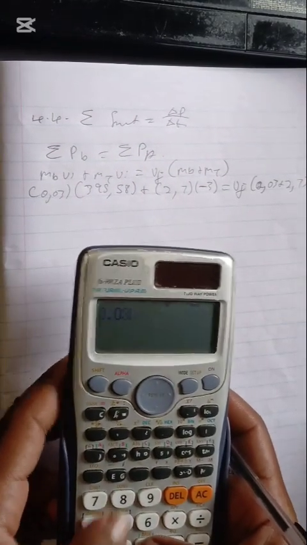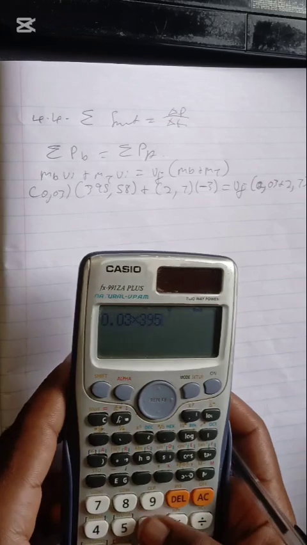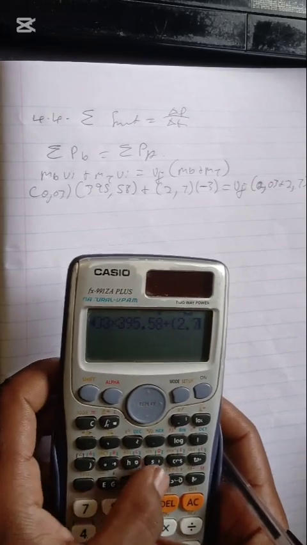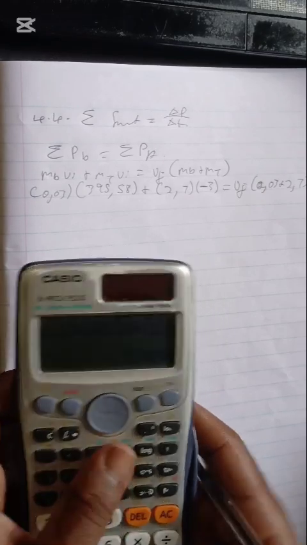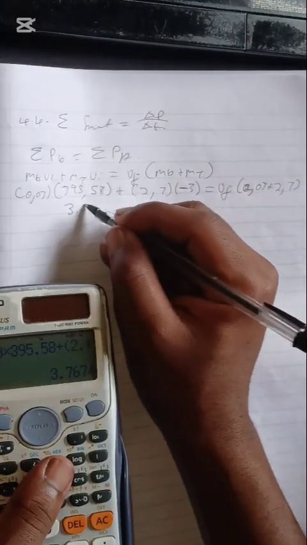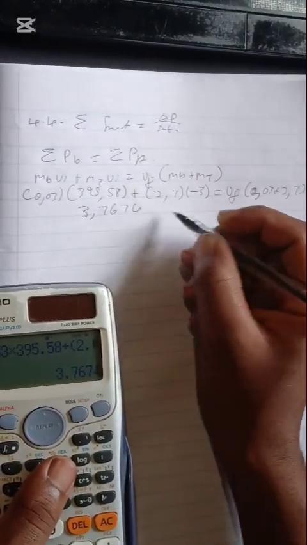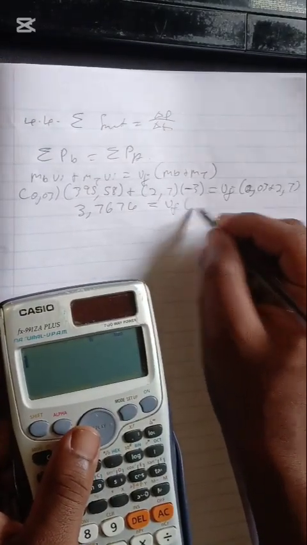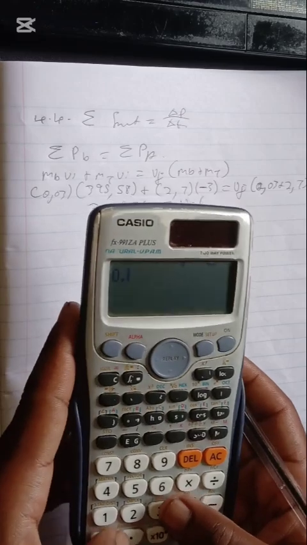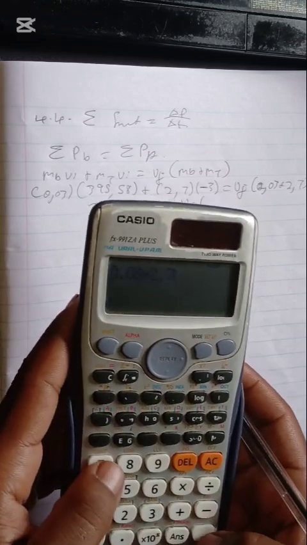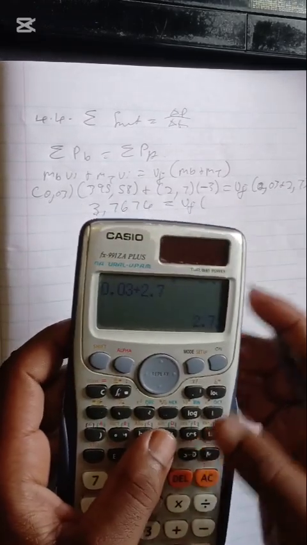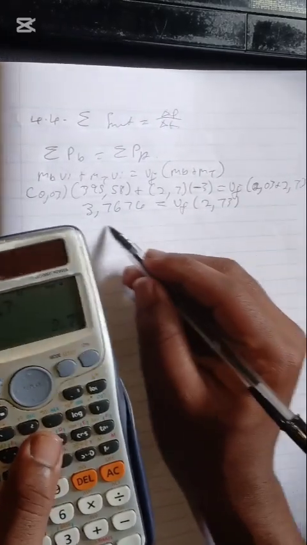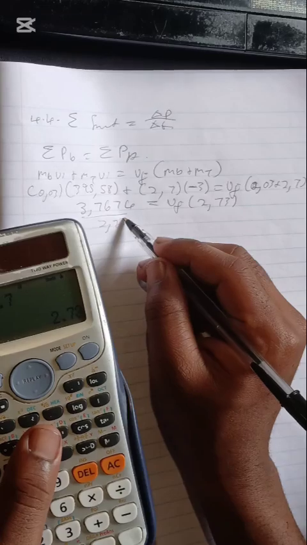It is 0.03 times 395.58 plus 2.7 multiplied by -3. So this side is 3.7674, which is equal to the Vf multiplied by 0.03 plus 2.7, 2.73. So we can divide both sides by 2.73.